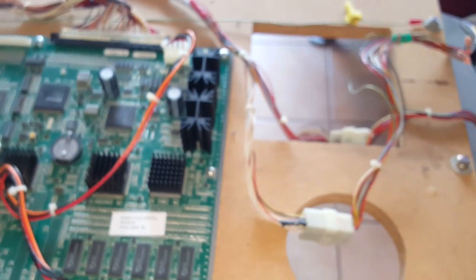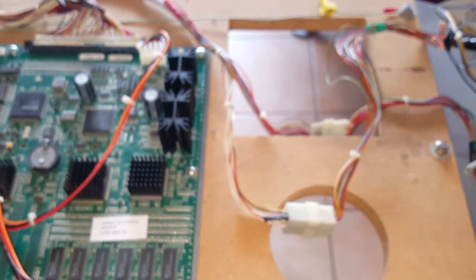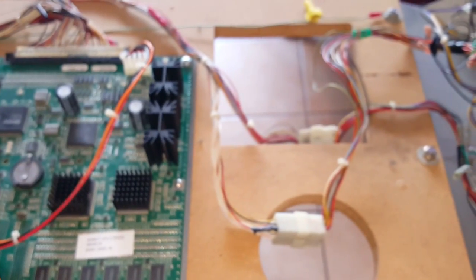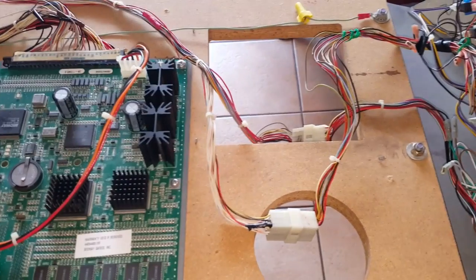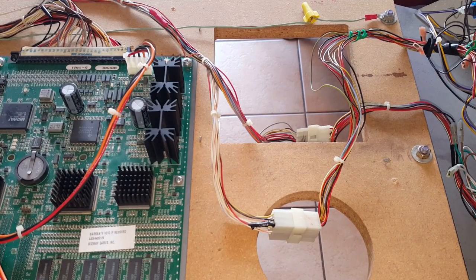So let's go ahead and refocus here. Now, of course, this is assuming that you have easy access to your game board. Depending on your cabinet, it might not be so easy. So this is just one simple alternative in case you don't want to hack away your JAMMA harness or go through the difficulty of finding where that wire ends.